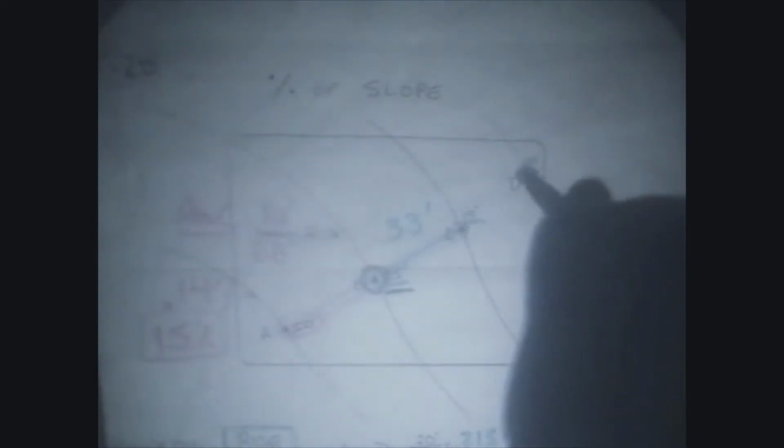Going to point D, our contour line shows 120 foot of elevation. So from B to D, our rise is going to be 105 subtracted from 120, which is a 15-foot rise.